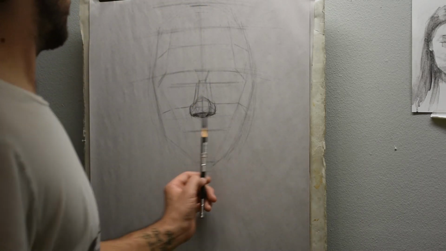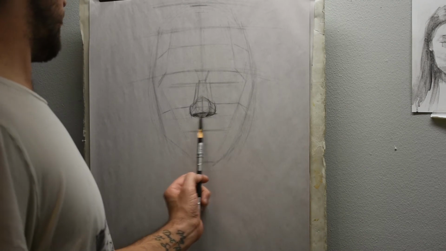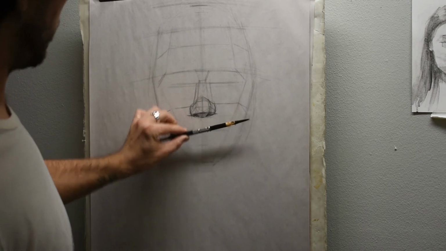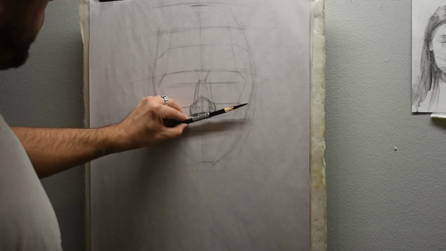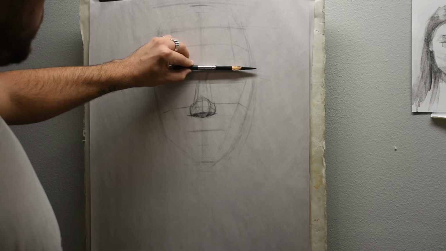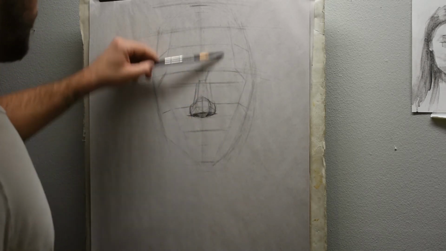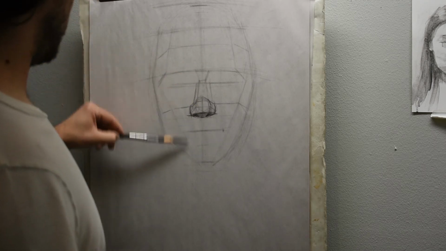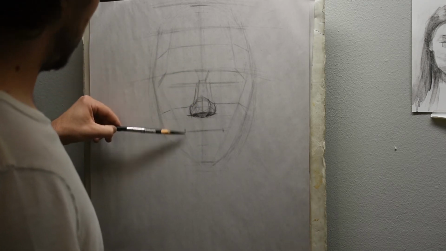Take care to make sure that the corners of all of our features are lining up. I don't want the nose to be at this angle when everything else is at this angle. So, corner of the mouth, let's put it here-ish.